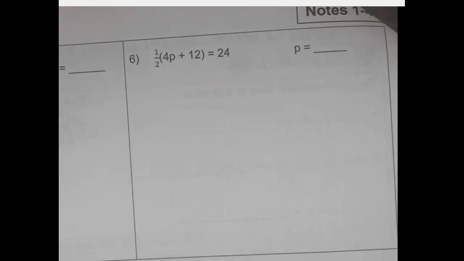All right, let's look at number 6. I want you to try number 6 on your own. Remember, half of just means dividing it by 2.